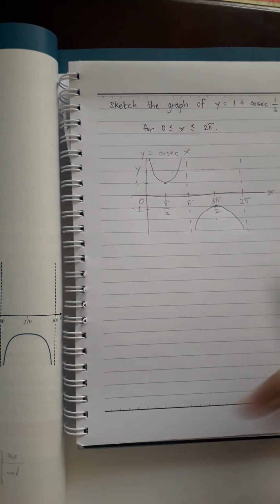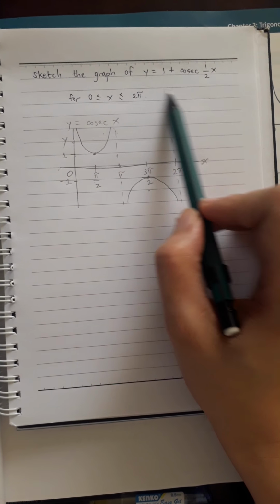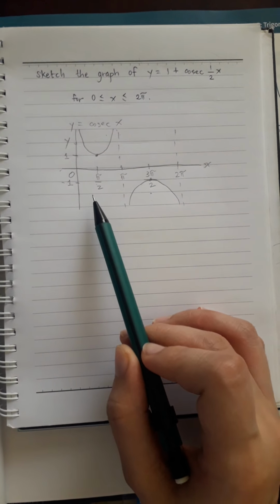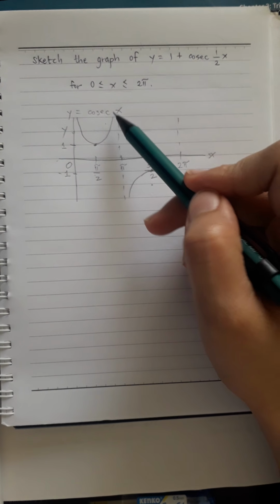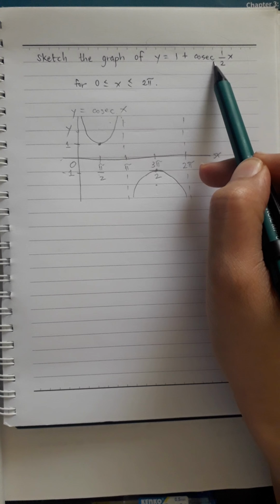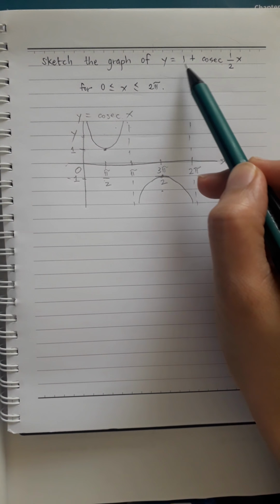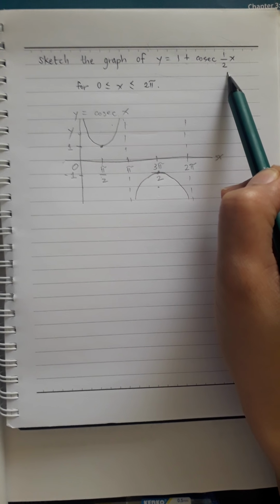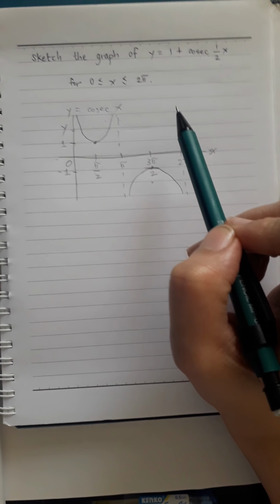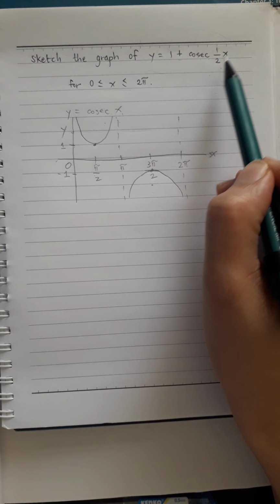Okay. So why do we need to consider this graph? Because this graph right here will just be a transformation of this. So how do we get the transformations again? We compare the equations. We notice here, we have 1 plus cosecant half x. So there are two transformations shown here. The x became half x.